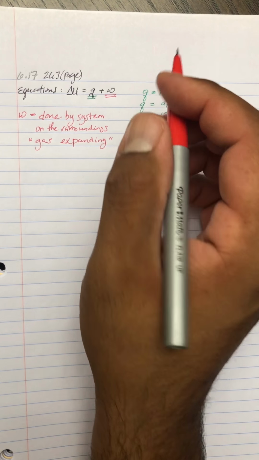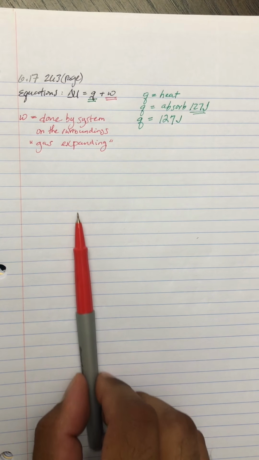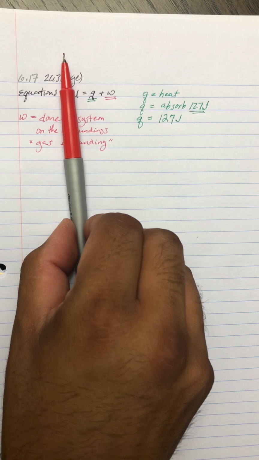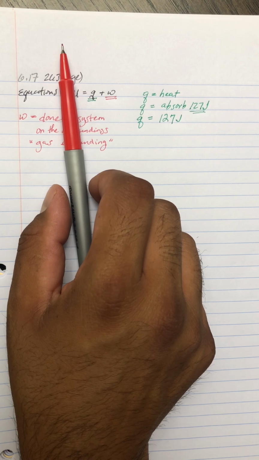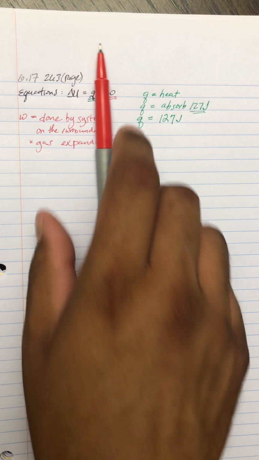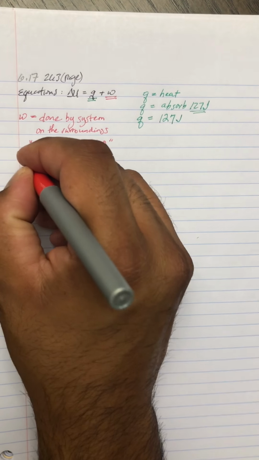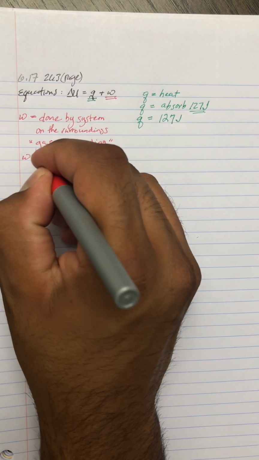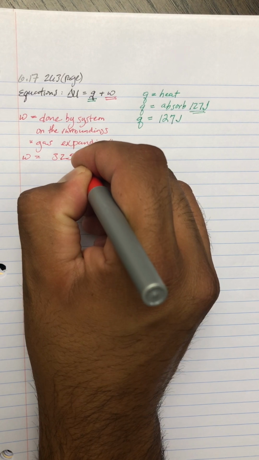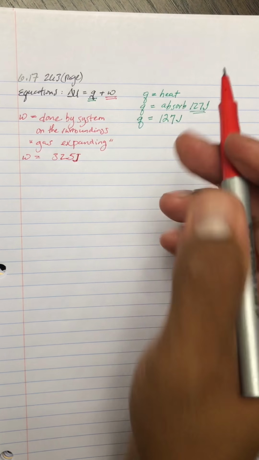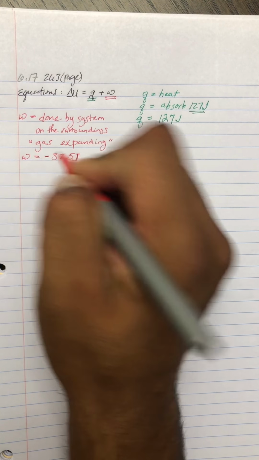So therefore, again on table 6.1, if the gas is expanding, that means it's going up this way on the piston. That means it's doing work against the surroundings. So therefore your sign is going to be negative. In this case, it's telling us that the work is going to be 325 joules, but because it's done on the surroundings and by the system, it's going to be negative.